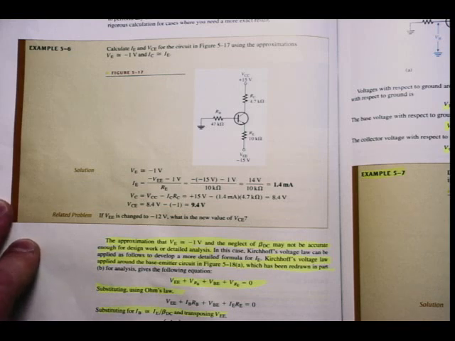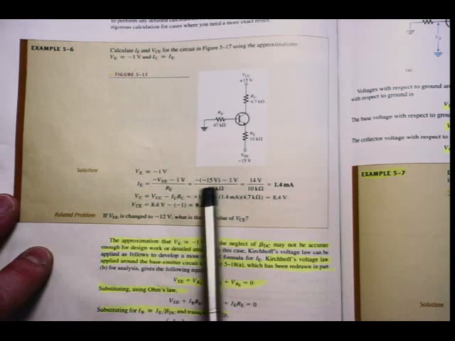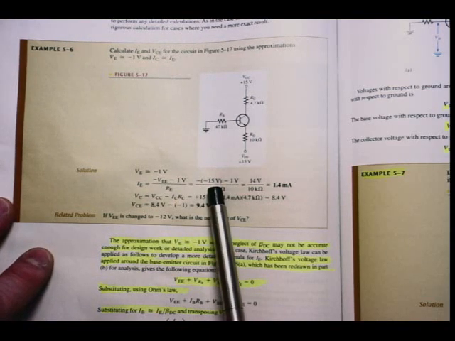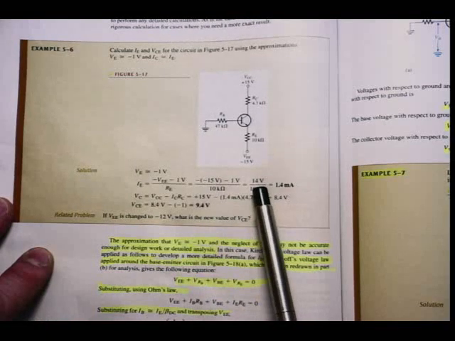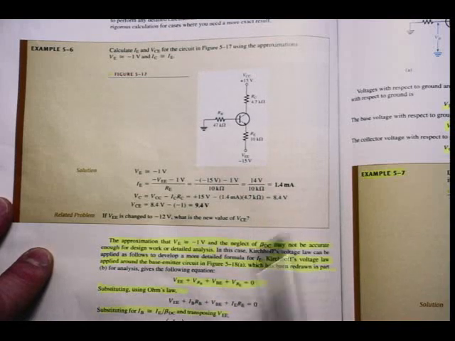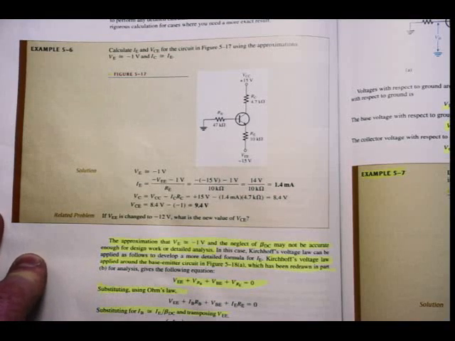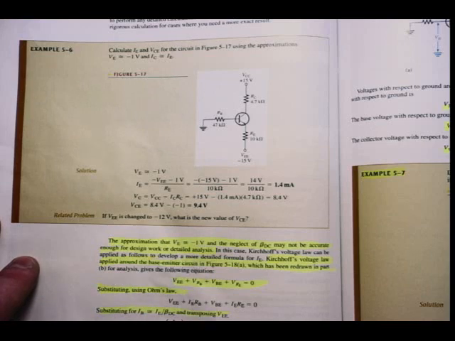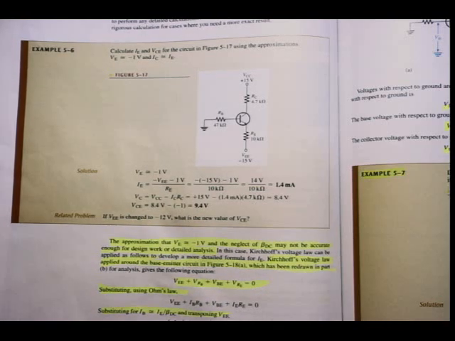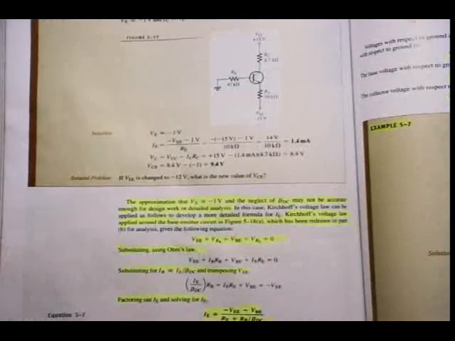But please take note that although it says minus VEE, I still have to put in the polarity of the voltage. So it's minus 15, so it's going to become plus 15 volts, minus 1, and you can see the answer there is 14 divided by my resistance. That gives me an answer of 1,4 milliamps. Then it is straightforward for the rest. Just remember the polarities. VC is equal to VCC minus ICRC, 8,4 volts. VCE is going to be 8,4 volts minus 1 volt, so it becomes 9,4 volts. But that's the troubleshooting method. So please underline this because this is what we are going to do.